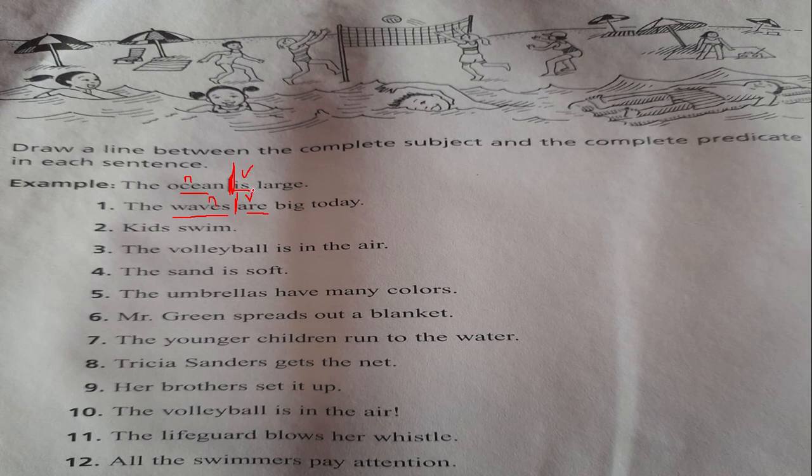Let's read number three. Kids swim. We know that kids is whom the sentence is about, and we know that swim is the verb. So we will divide in between the two. This is the noun and this is the verb.